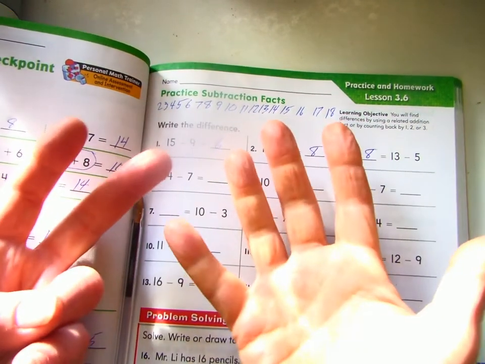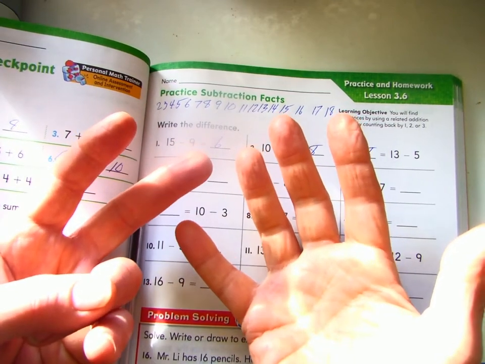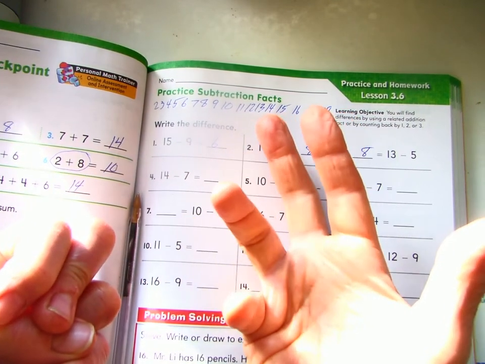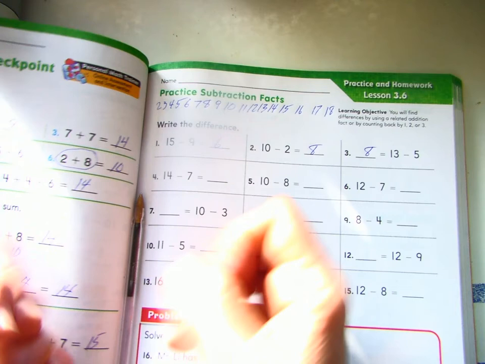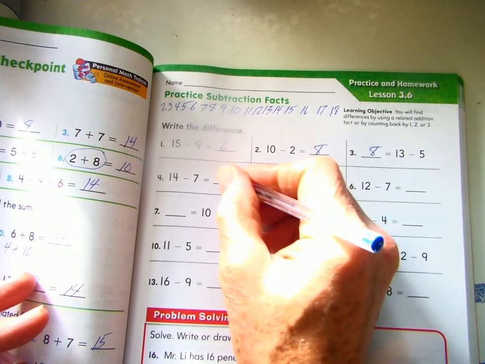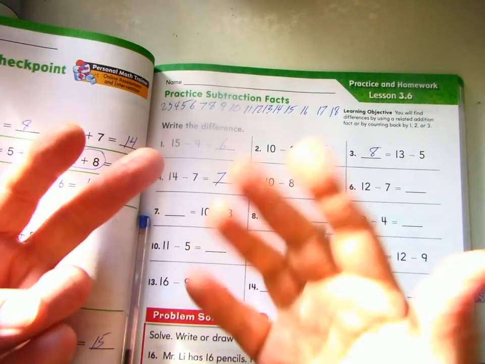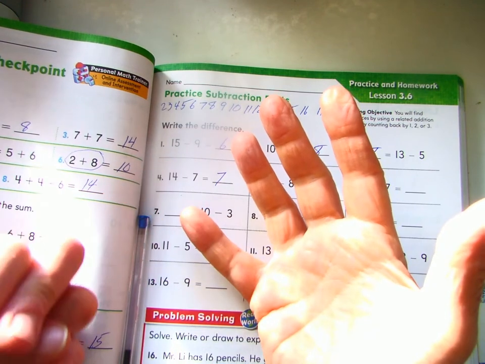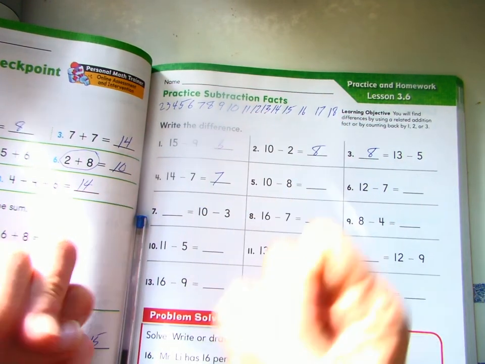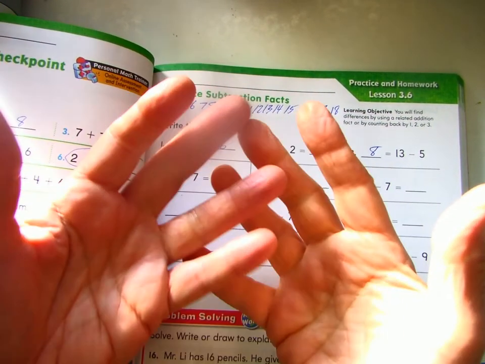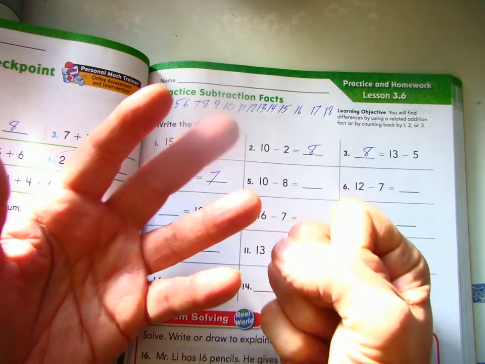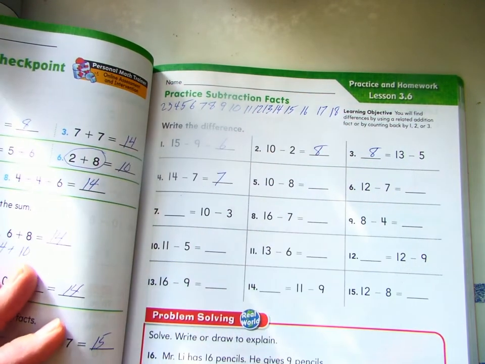14, take away 7. 14, 13, 12, 11, 10, 9, 8, 7. 10 take away 8. That one I can do. 10 take away an 8 is a 5 and a 3. 2 left.